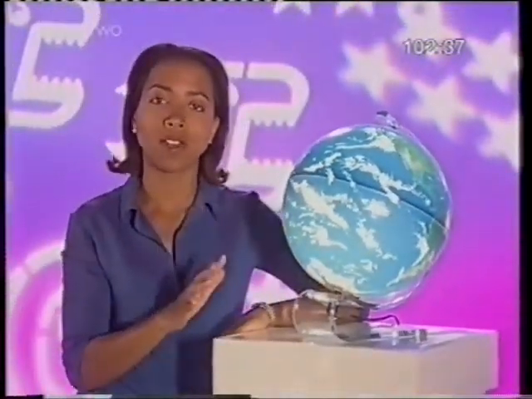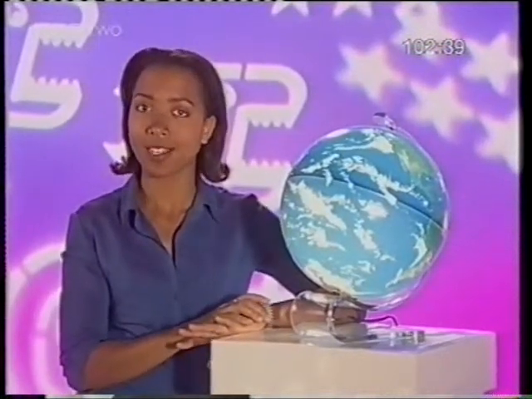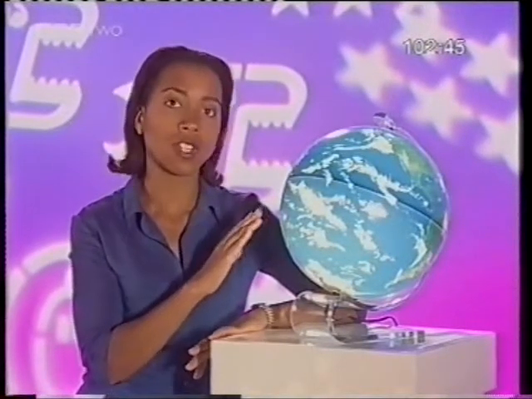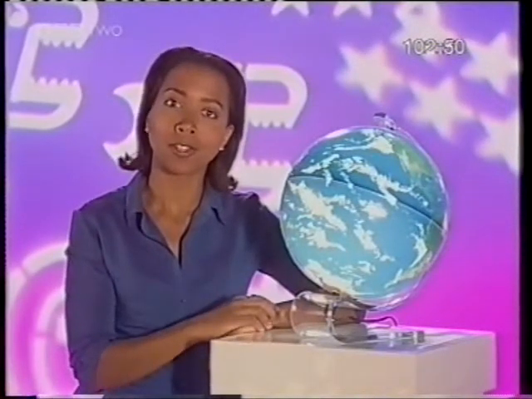So the Earth orbits the sun once every 365¼ days, which makes a year. And it's this combination of the orbit of the Earth and the tilt on its axis that gives us the different seasons. Let's have another look.